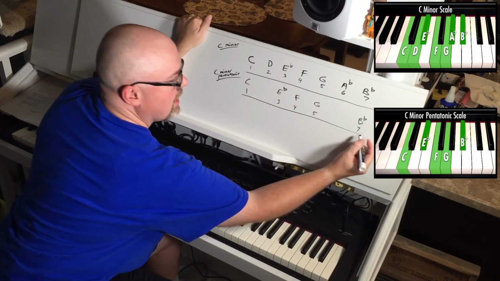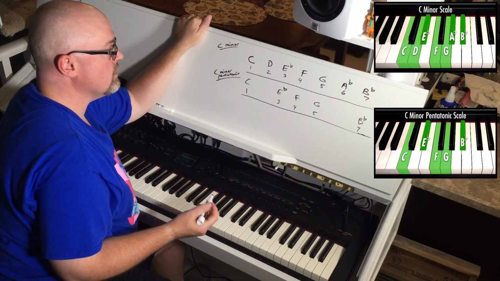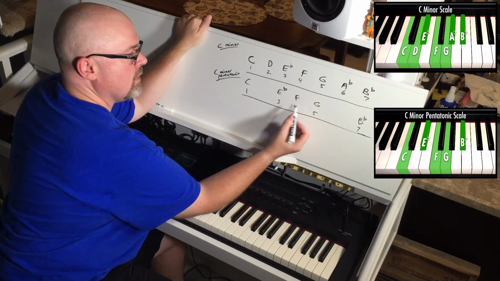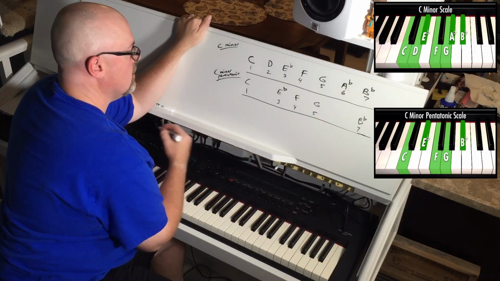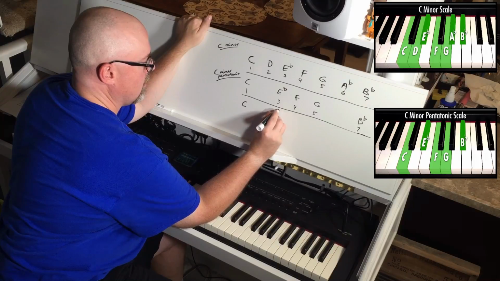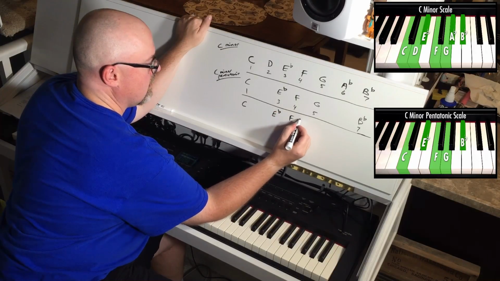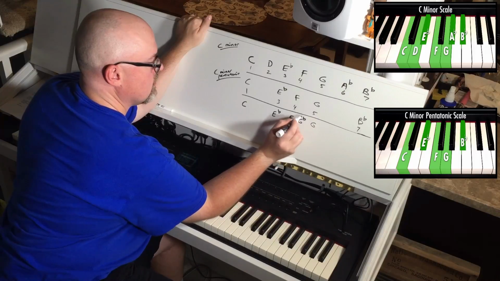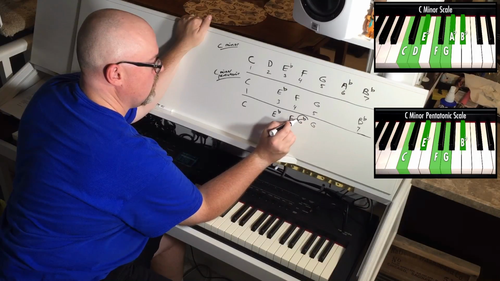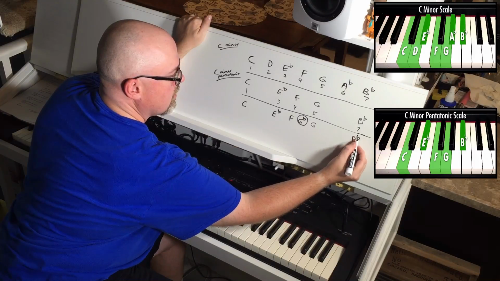And then where the magic happens, and this is exactly the same as we did before for A minor blues, you're going to add a note right between 4 and 5. Okay, so in this case, you're going to get C, E flat, F, then this is going to be G flat. Circle that one because that's special. That's your blue note. And then B flat.